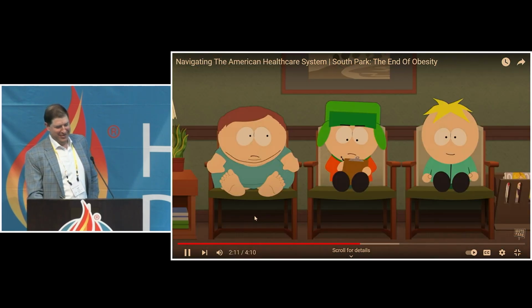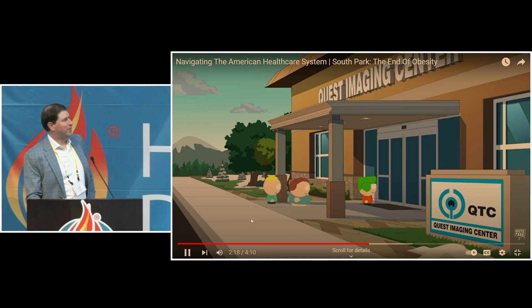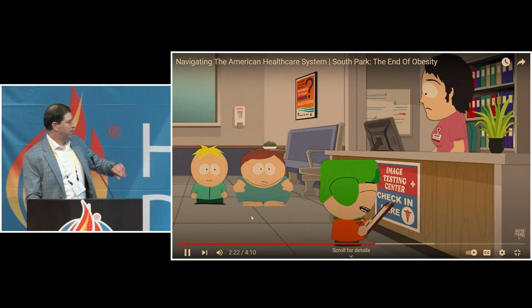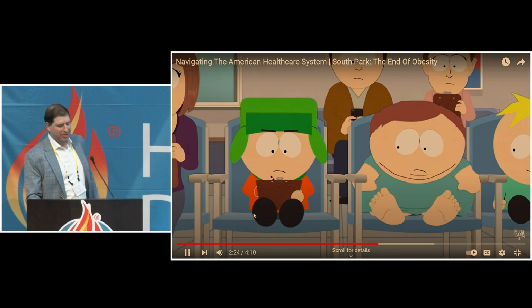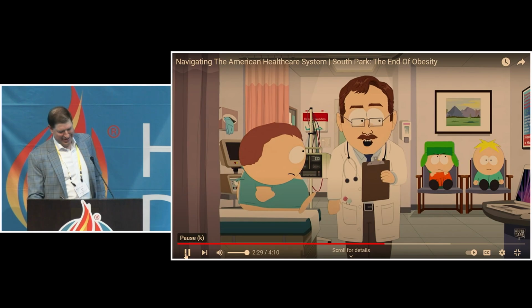Just fill out these forms. We're gonna get better and we're gonna be strong and as healthy as can be. I need to send you to imaging. Let's navigate the American healthcare system. Just fill out these forms. I just filled them out at the last place. It's so much fun to be getting it done. I can't sign this for insurance. His original doctor needs to sign this.